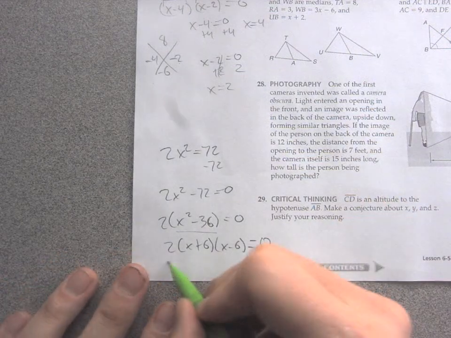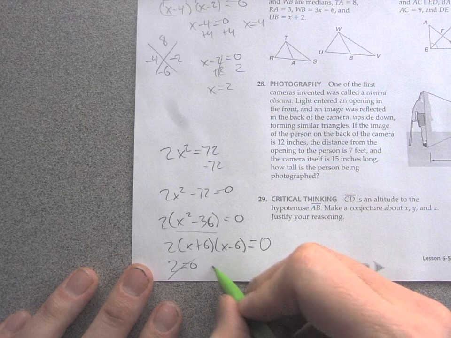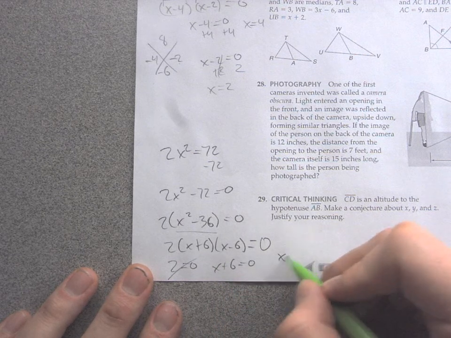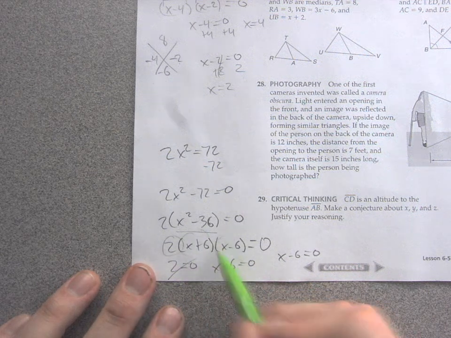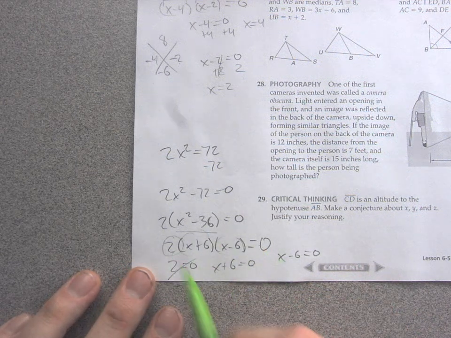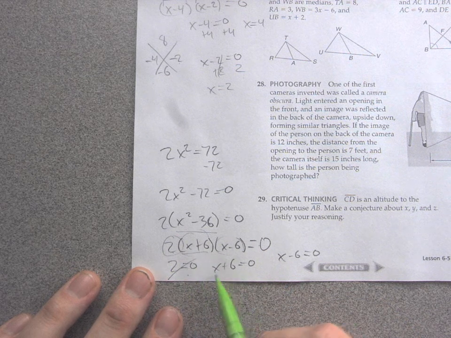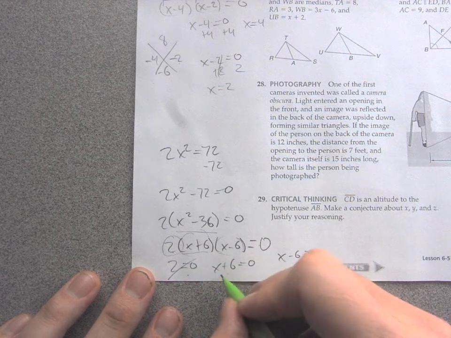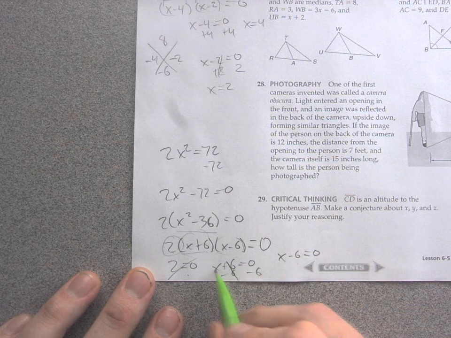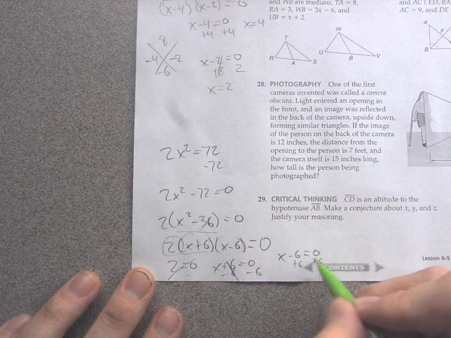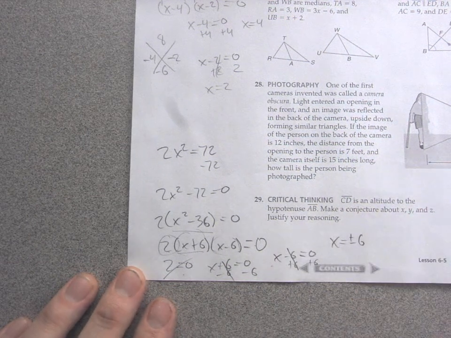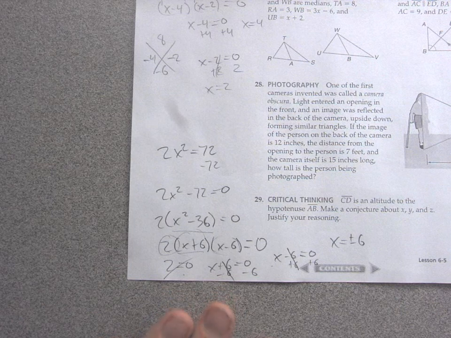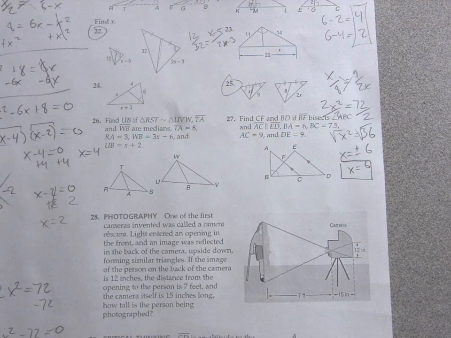So now we have either 2 equals 0, which is not the case, or x plus 6 equals 0, or x minus 6 equals 0. So the zero product property, if 3 things this time are multiplied to 0, either the first thing is equal to 0, which it's not, the second thing is equal to 0, or the third thing is equal to 0. So minus 6 on both sides, x equals negative 6, add 6 on both sides, x equals positive 6. So plus or minus 6. But again, we talked about how the negative doesn't make sense for a length. So we're going to go with 6.